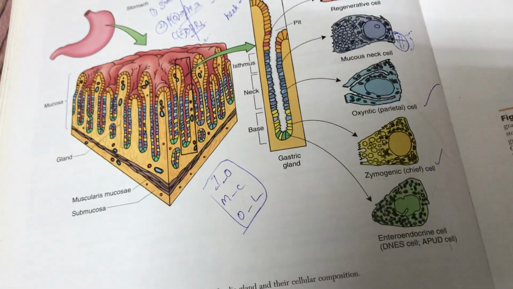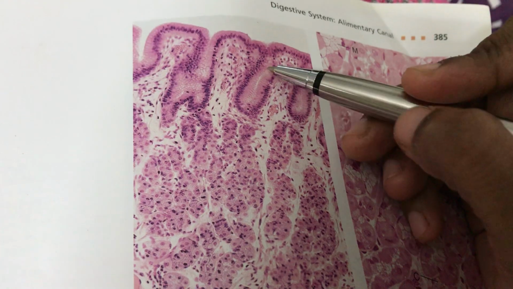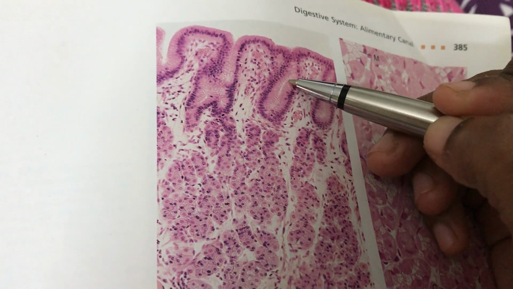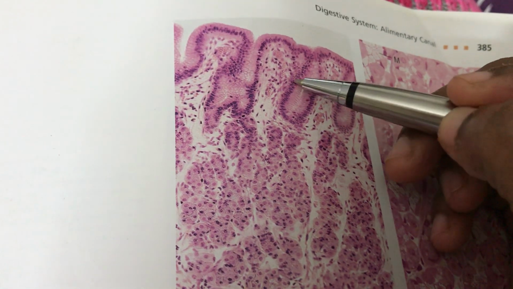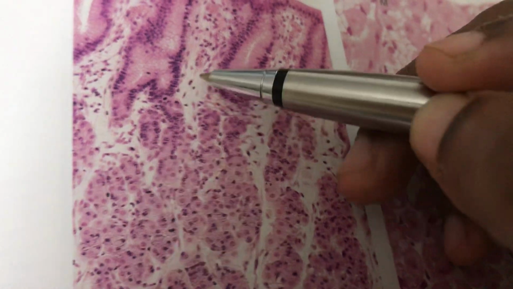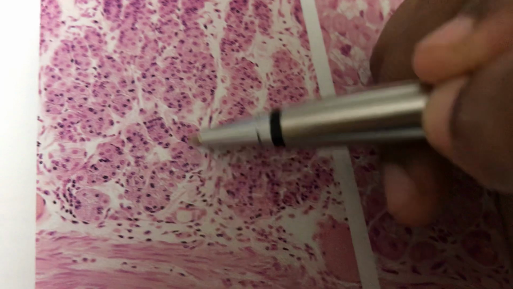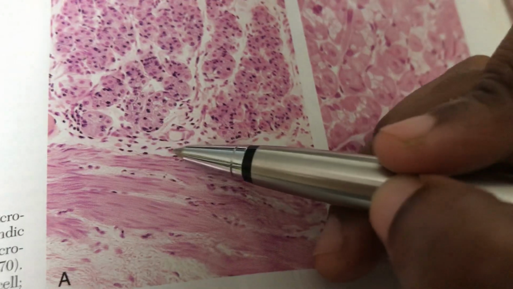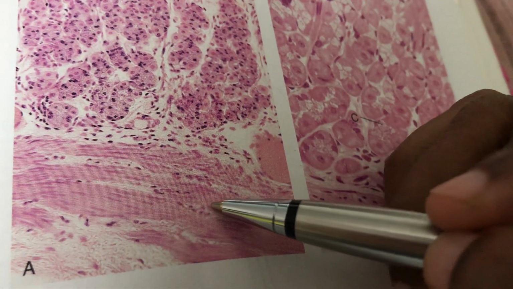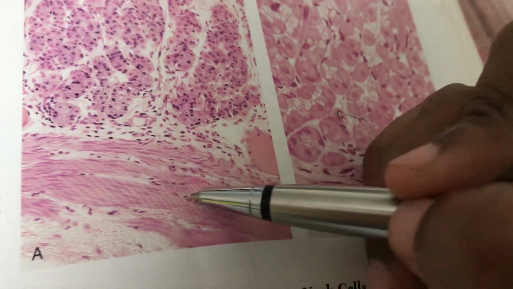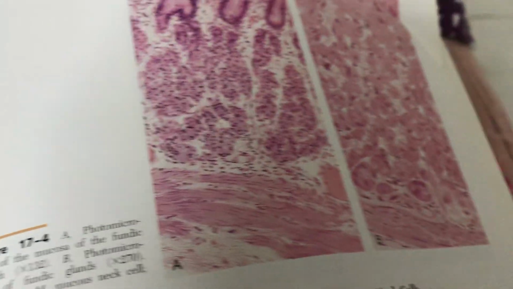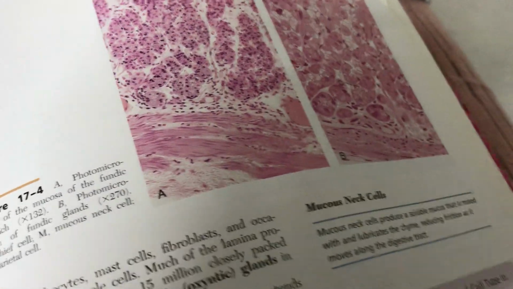And the next one is here, if you see, can you see the fundus, gastric pits, very shallow gastric pit. You can see the simple columnar epithelium. You can see the lamina propria. Lamina propria contains glands. And then next is submucosa, and then muscularis externa. Here you can see the muscles. That's all about the stomach fundus.